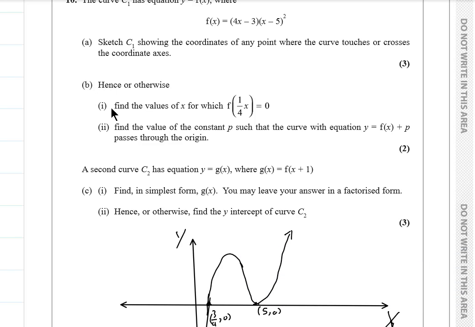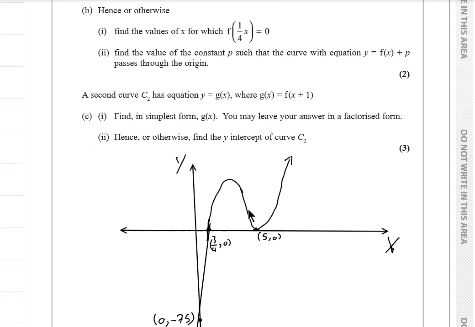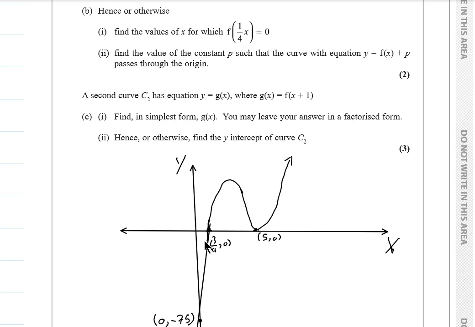B, i, hence or otherwise, find the values of x for which f of 1 over 4 x equals 0. We are talking about y equals 0, which is the x-intercept. The required is to know the new x-intercepts with this transformation, and of course we know that we will multiply the x-coordinates by 4, because we will multiply by 1 over 1 over 4, which is 4.